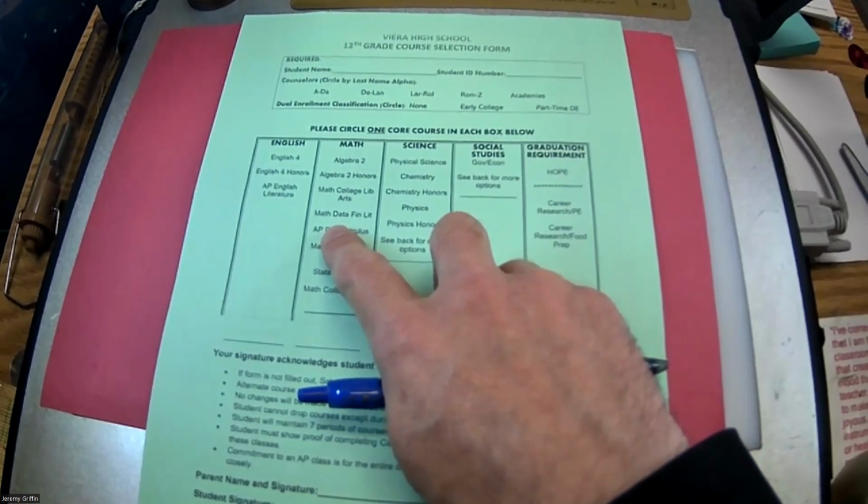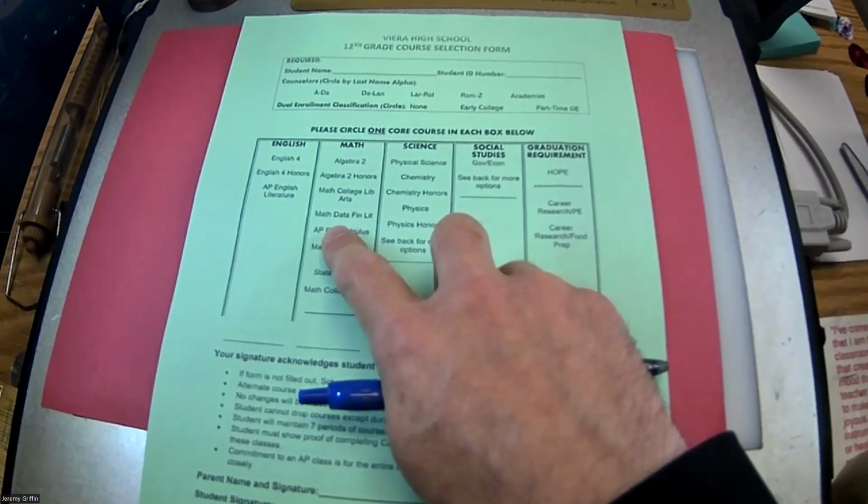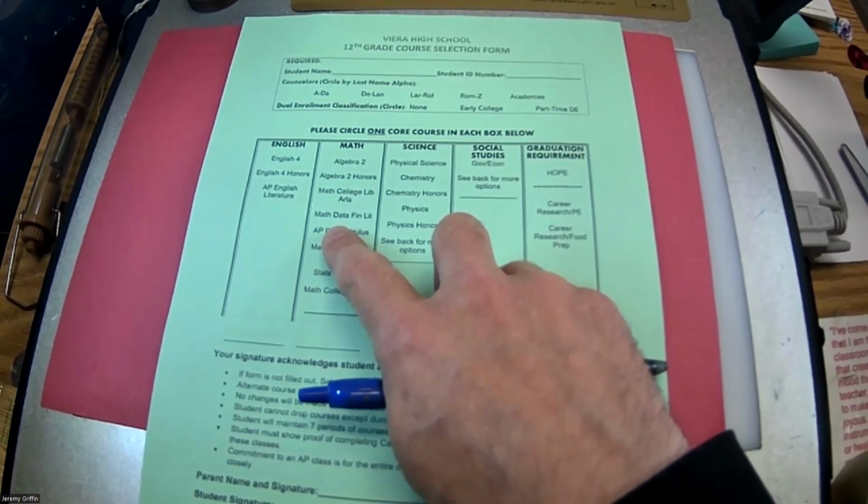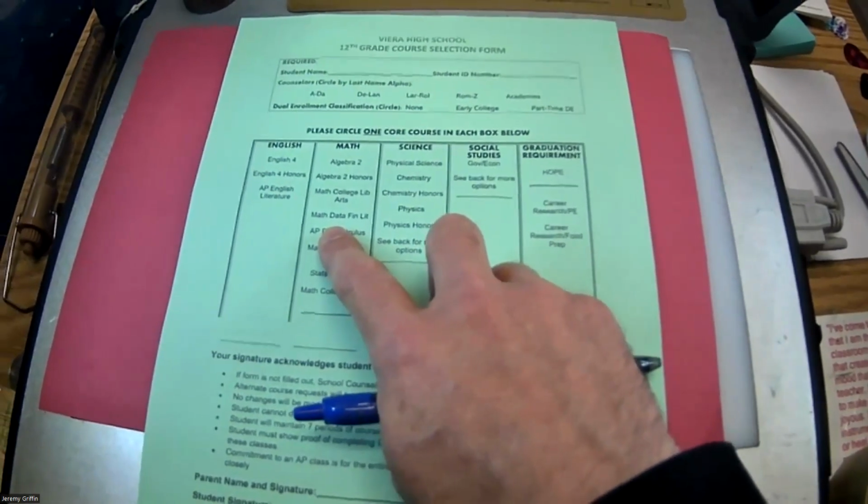Right. I thought it was 4. It is 4. Okay, so you have to have 4, but possibly one from middle school that could count. Maybe something like that.